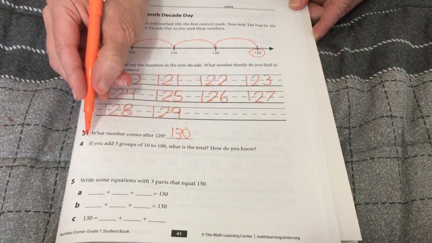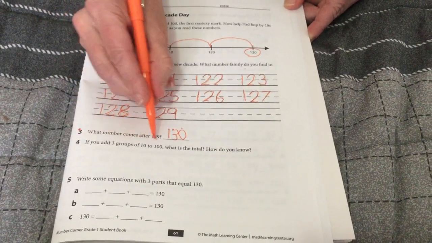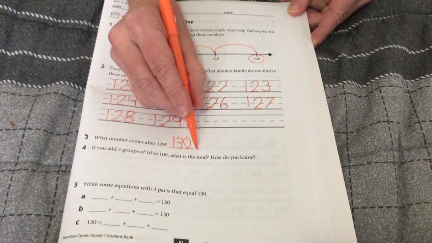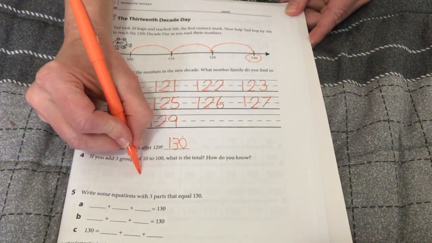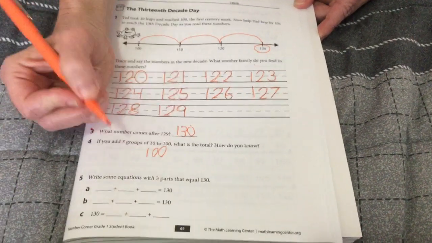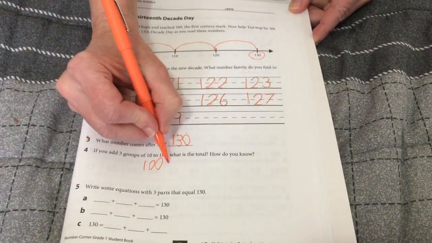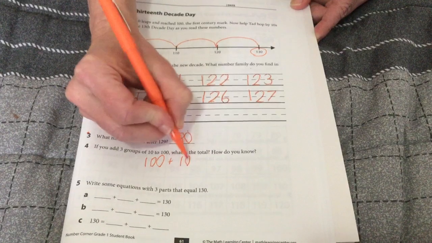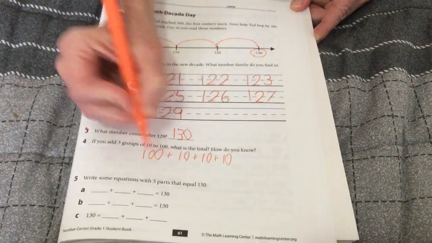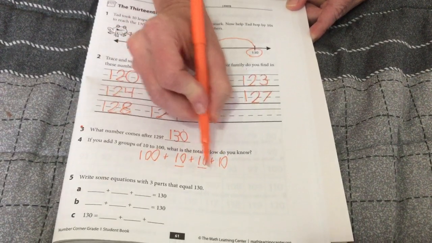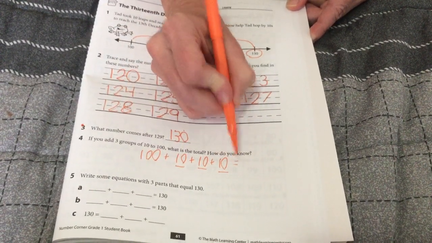It says if you added 3 groups of 10 to 100, what is the total and how do you know? So here I have 100, and they're asking me to add together 3 groups of 10. So here's 1 group of 10, 2 groups of 10, 3 groups of 10.